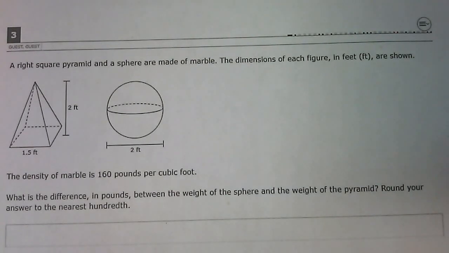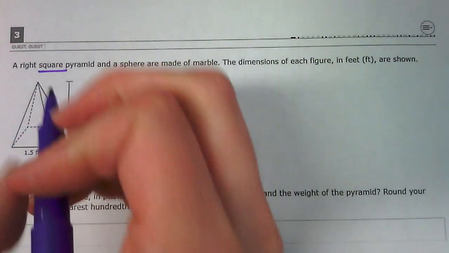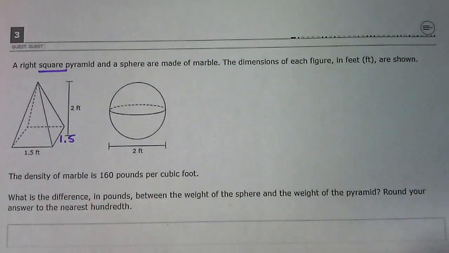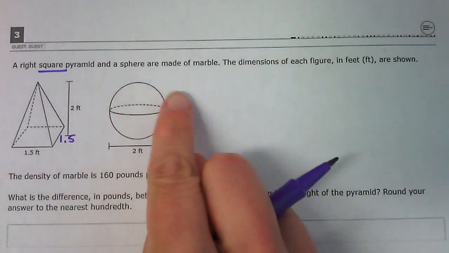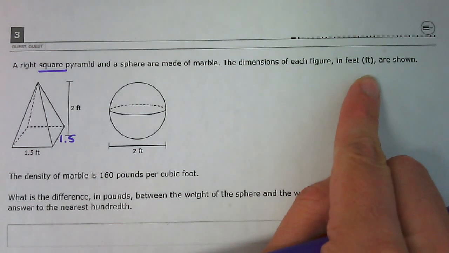Okay, for this question it says we have a right square pyramid. So right off the bat, since this says it's a square pyramid, we know this side is also 1.5, and a sphere made of marble. The dimensions of each figure in feet are shown.